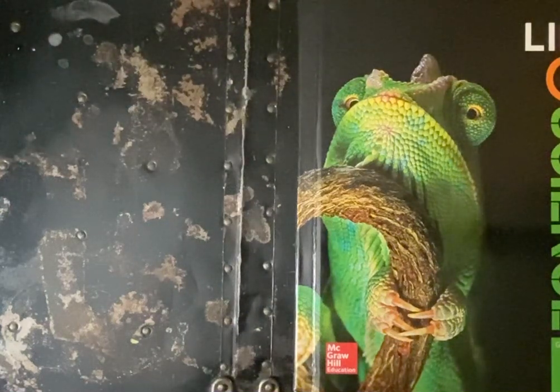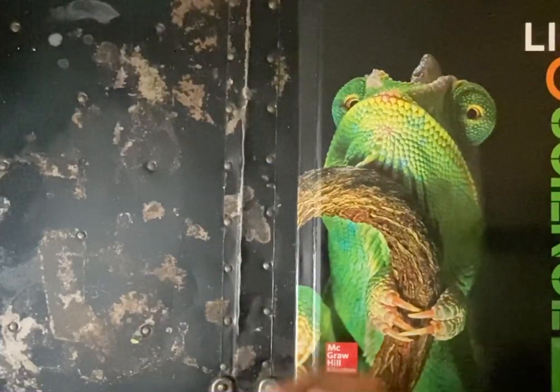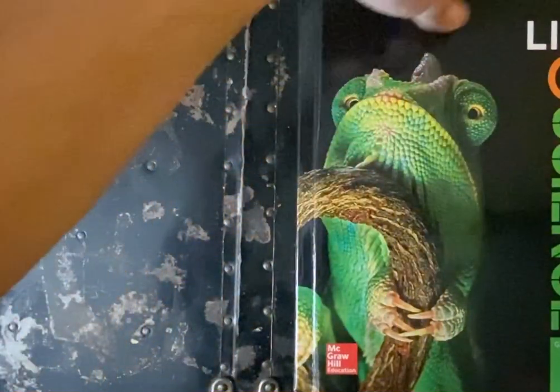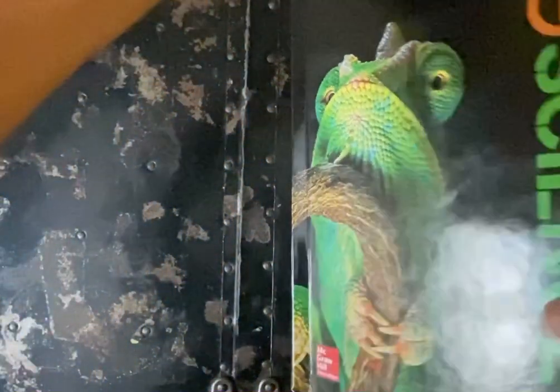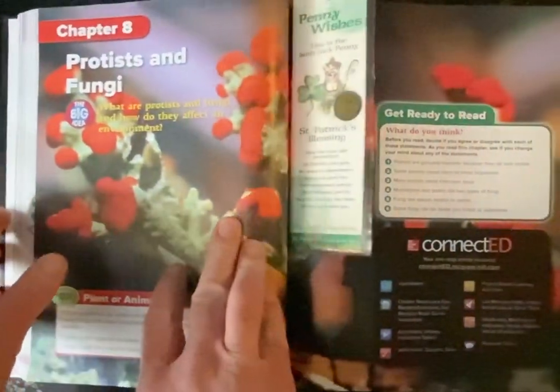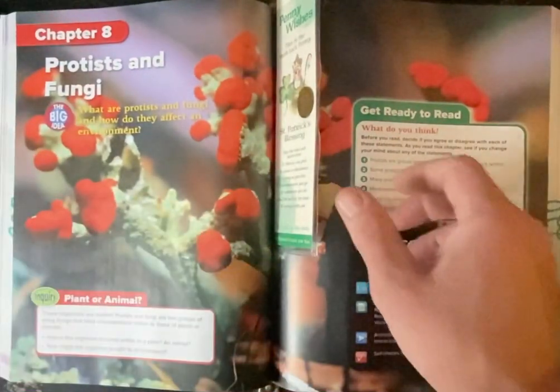Hello everybody. Today we're going to start looking at the next chapter in the textbook. It is the chapter that covers Protista and fungi. So let's open up to it. Chapter 8, Protists and fungi.